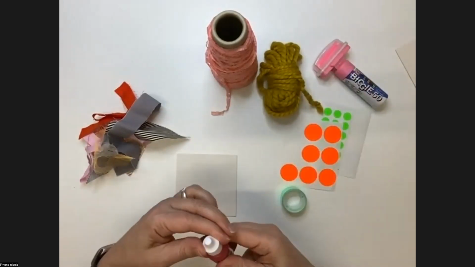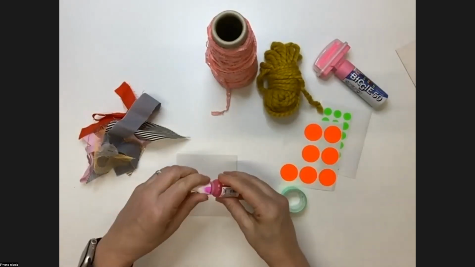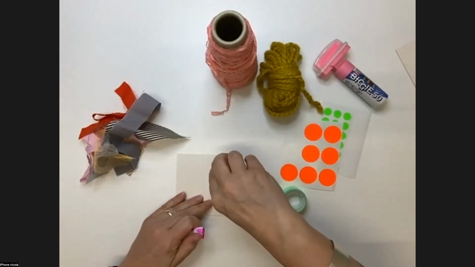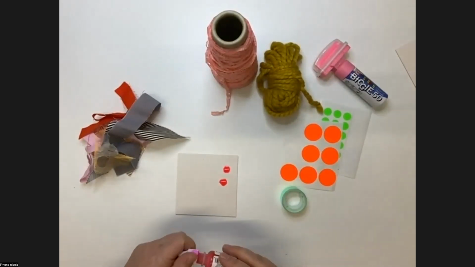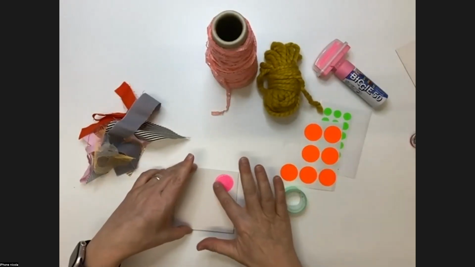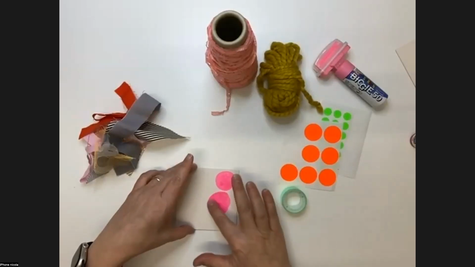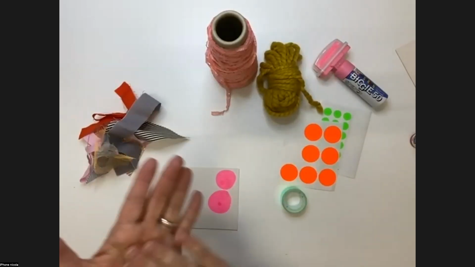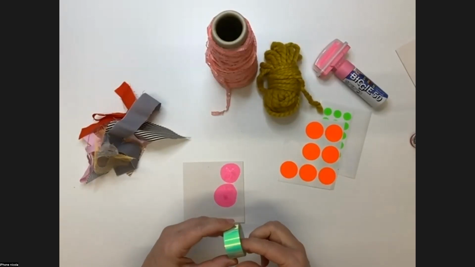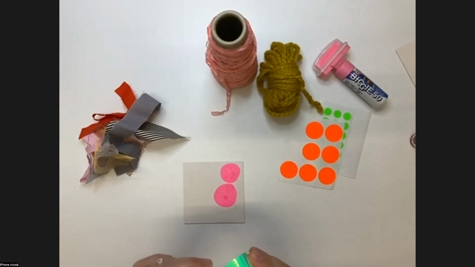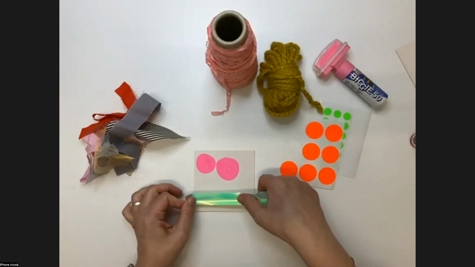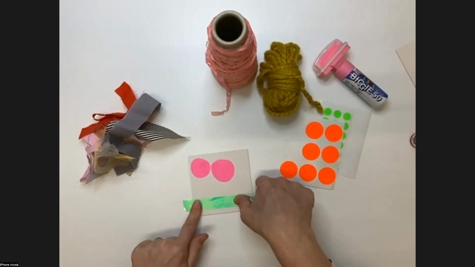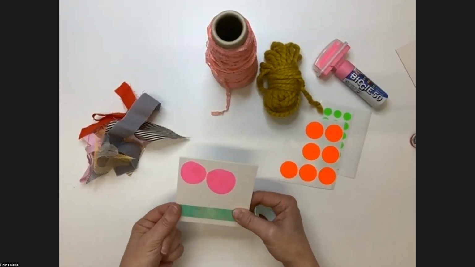So let's put some of this. Why not? I'm feeling in a pink mood today. I won't put too much on because I do need it to dry. Oh, hello. Look at you. Okay. Got some tape here. Iridescent tape. Just been doing some black and white drawings. Can you tell? I feel the need to play with colour.